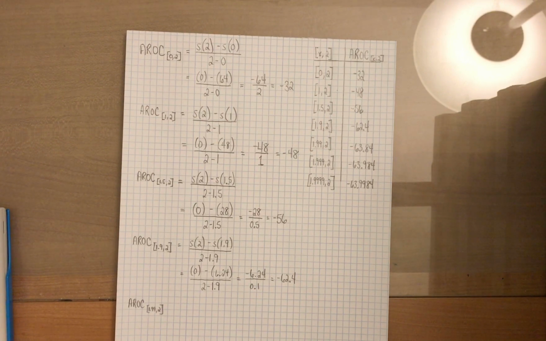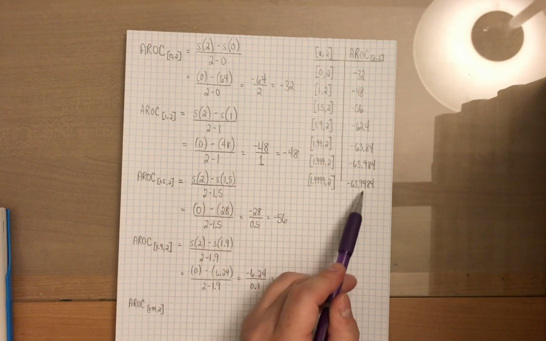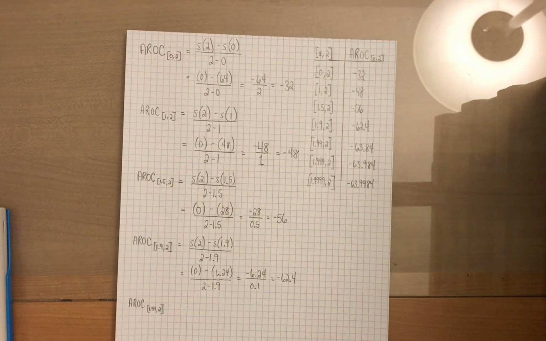I would think at this point it's safe to assume that if we continue the pattern of getting closer to the 2 by decreasing powers of 10, we're just going to continue to see additional 9s stuck in there until eventually we're looking at negative 63.999999999, etc., with a trivial 84 at the end. So we're approaching negative 64.